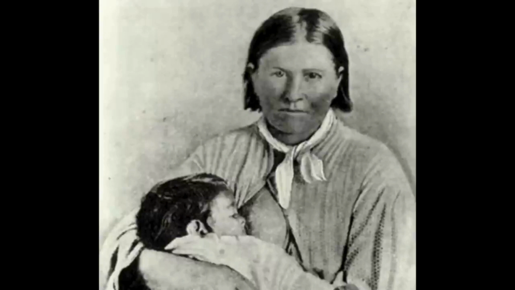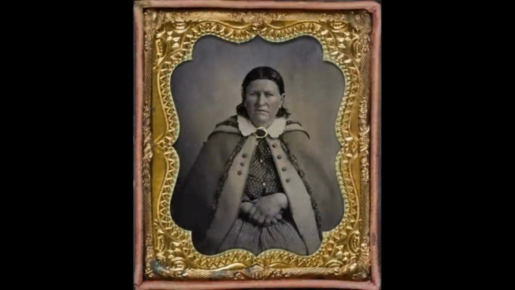Before we go further into Quanah's life, we need to touch on Cynthia Ann Parker because she's pretty pivotal, and maybe that's why Quanah Parker made the decisions he made in his later life.